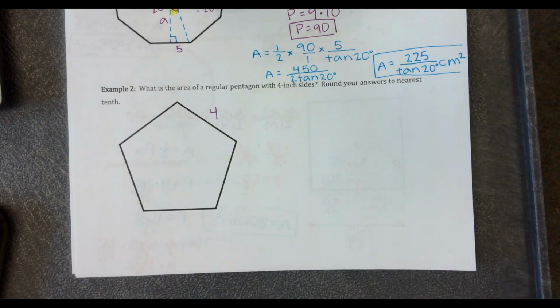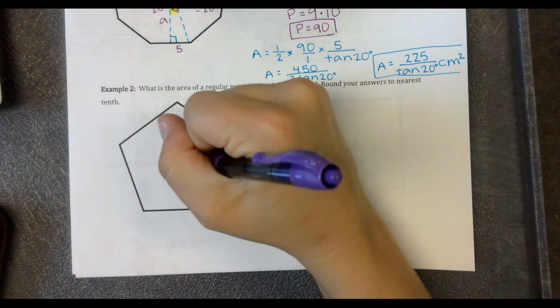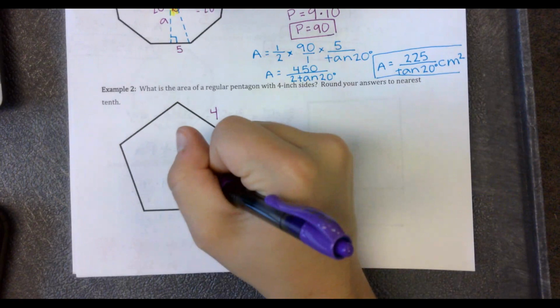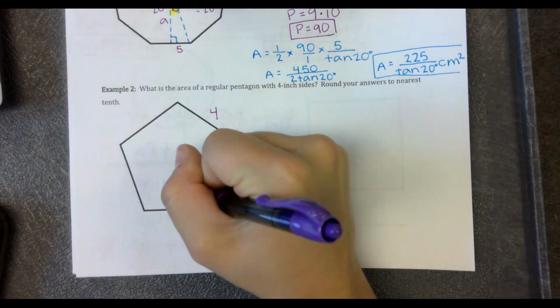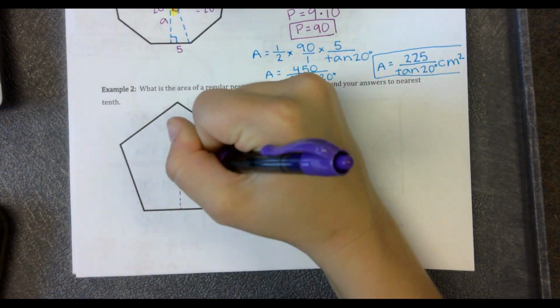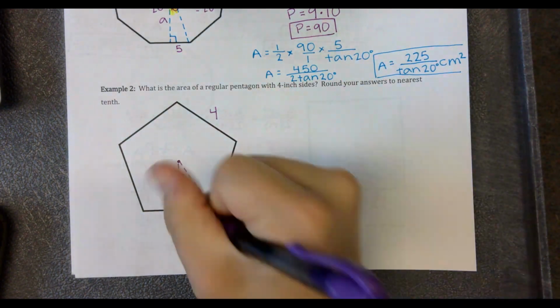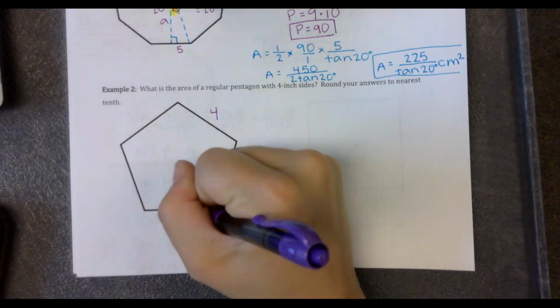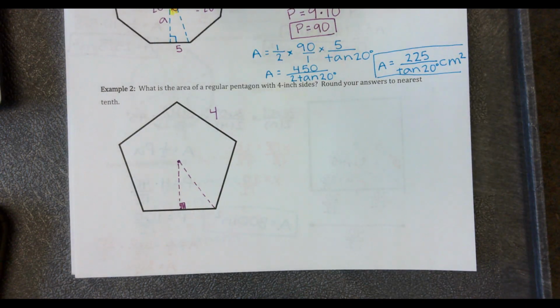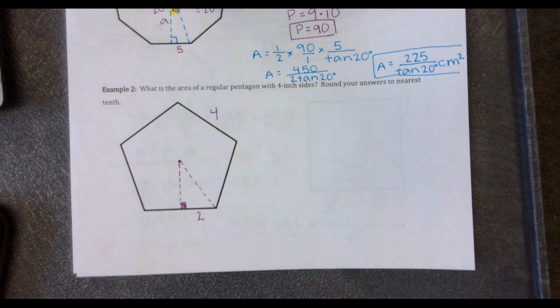Where do we start? The center, right? Good job. We're going to start in the center and draw our apothem and our radius. If the side is 4, then what would the base of our triangle here be? 2. It's always half of the side.